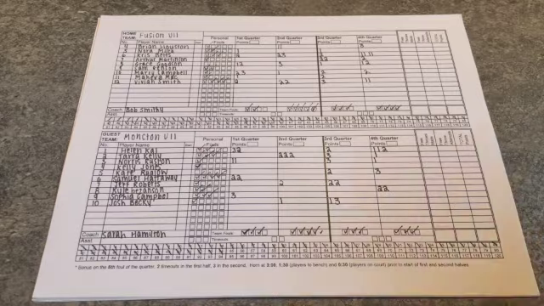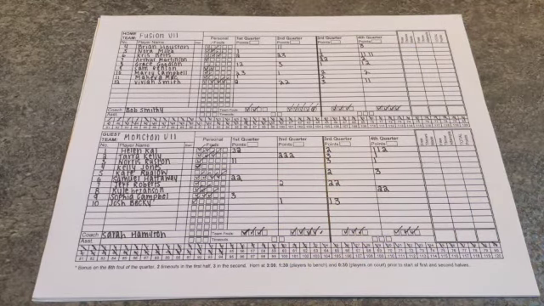I've gone ahead and filled out the score sheet, kind of what it would look like by the end of the game. The only thing I haven't talked about is timeouts. So basically it's pretty simple.